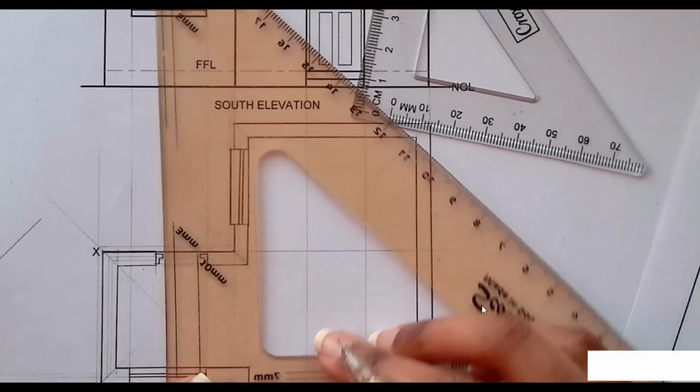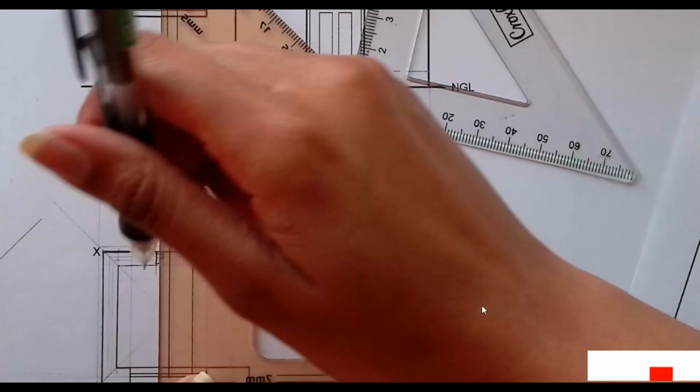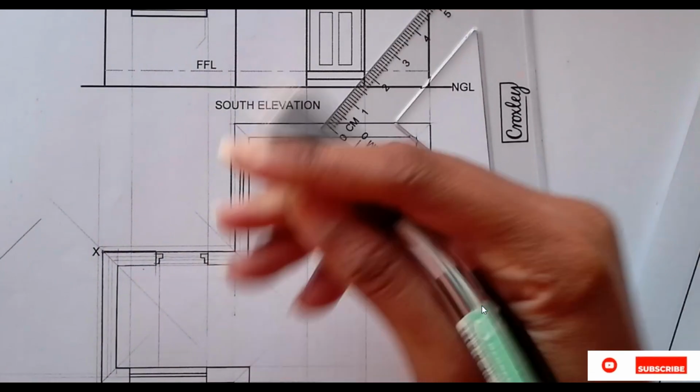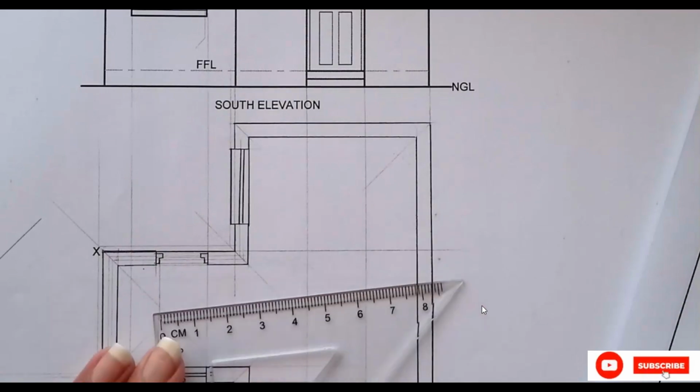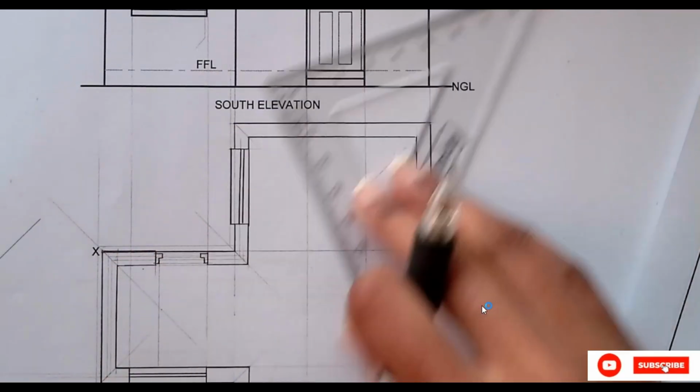So we are going to draw our door here. And your door thickness should be this thickness that is there because your door needs to come in there. Our thickness was 1 millimeters. If you're not sure, you can just measure the thickness again.